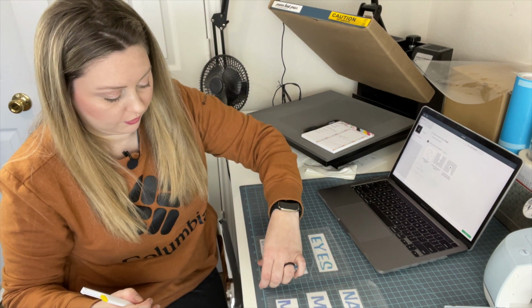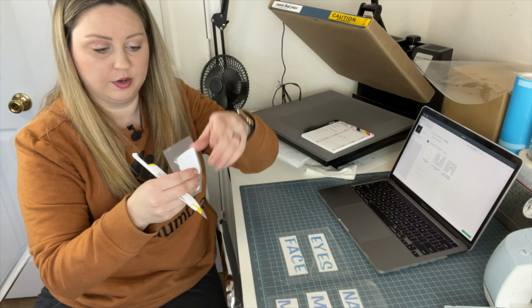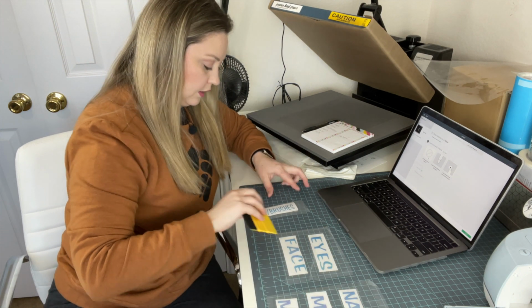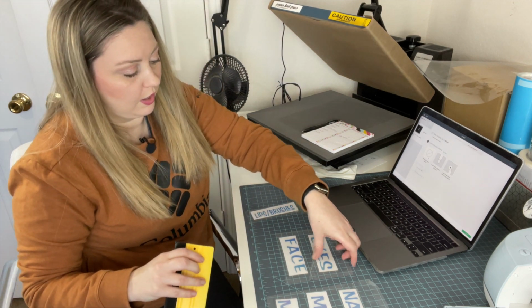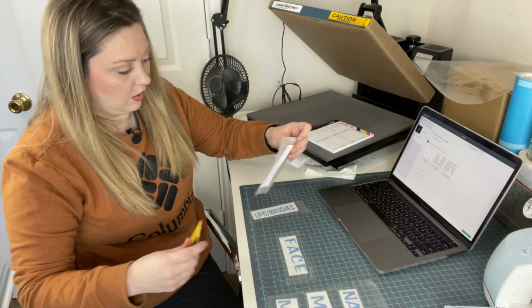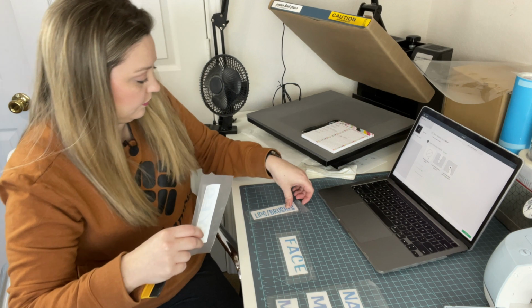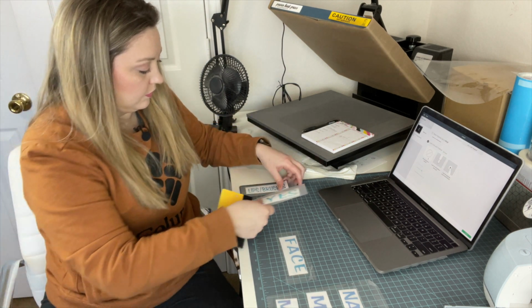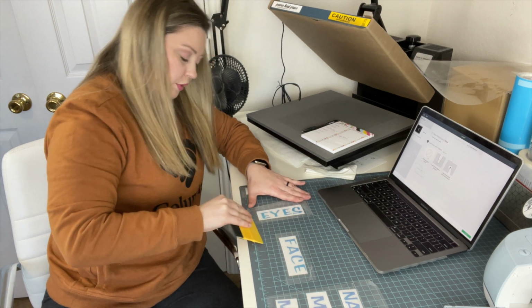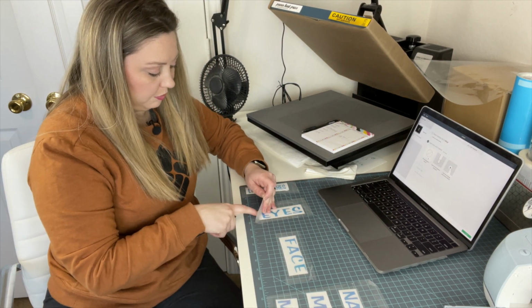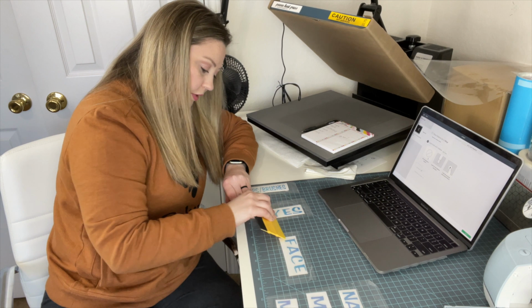So now I have three different pieces, right? So I'm going to take this one and get it stuck really well onto the transfer tape. Carefully. But you can tell when it's stuck because when you pull it up, it pulls those letters up. It hasn't pulled that up yet.